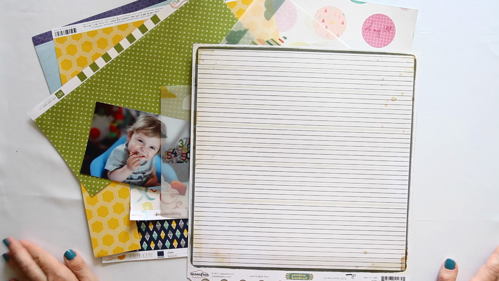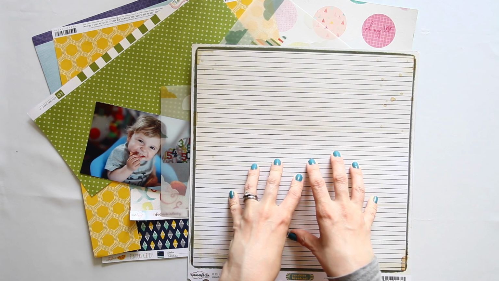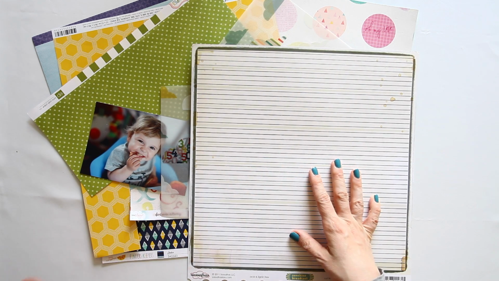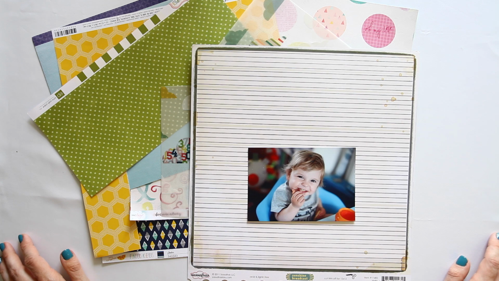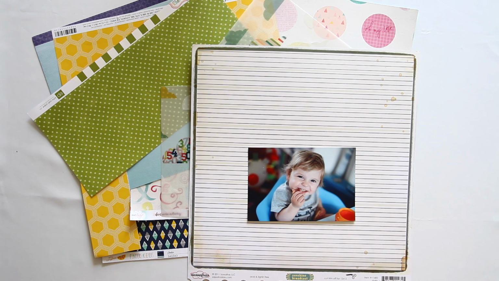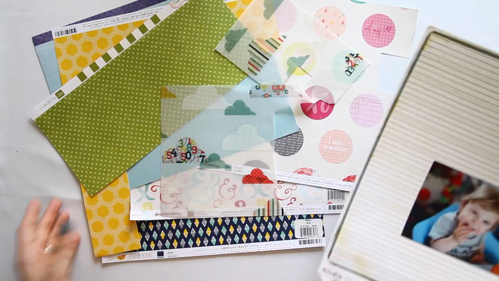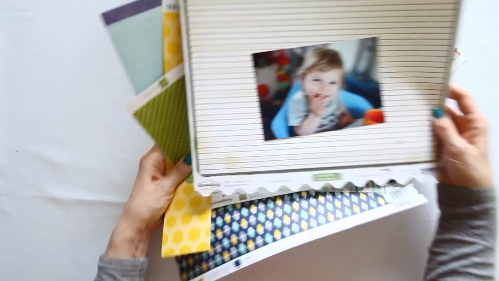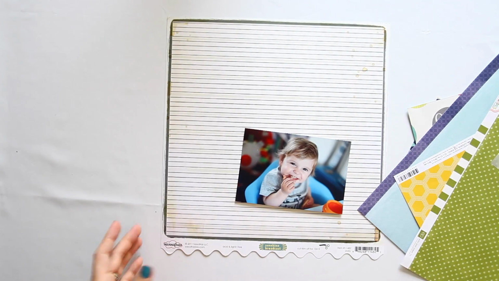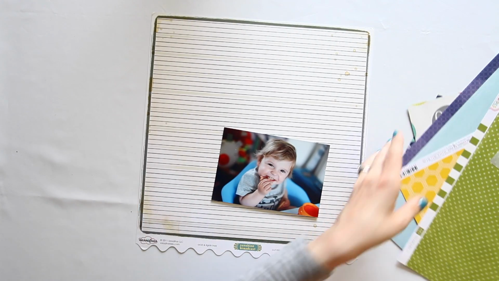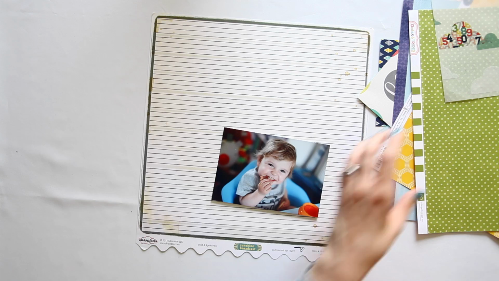So I'm going to take the challenge of a pattern paper as a background that I would ordinarily pass by and use it this time with all these scraps and this single photo. And my thought is that even if everything else goes a little bit wrong, when the photo is that cute, it'll work. You definitely have permission to think about your own photos that way. Also, you have permission to think I'm bonkers for thinking that photo is so cute, but it's my child, so I can think that. You thinking about your child, you know you do.